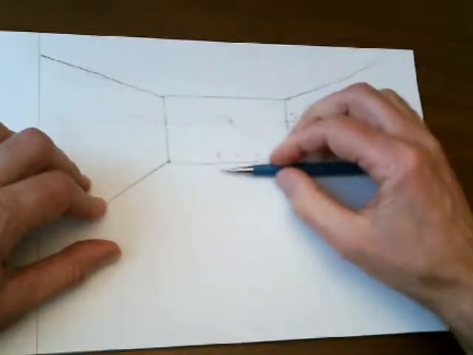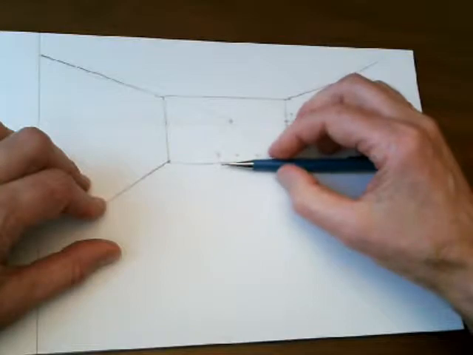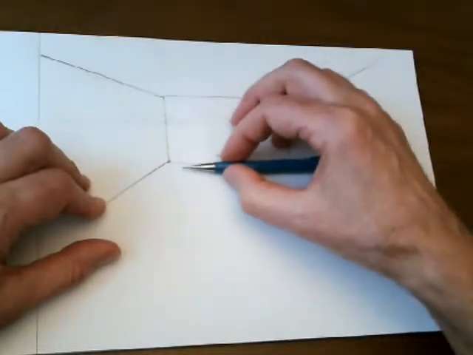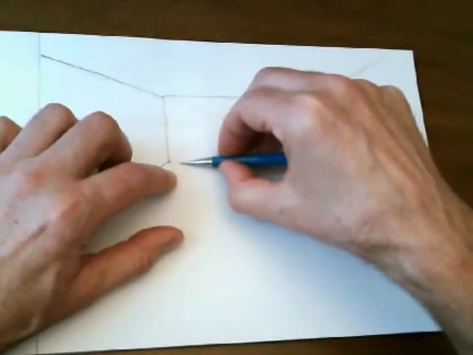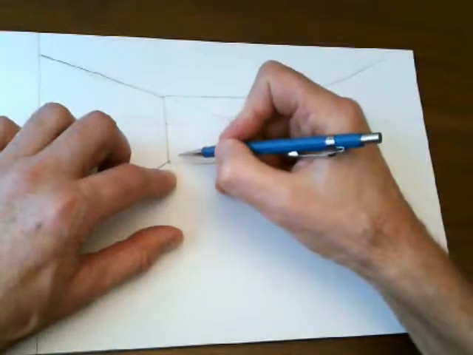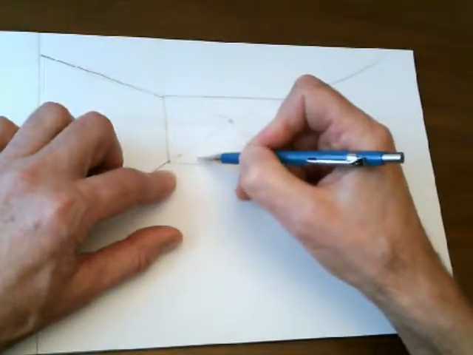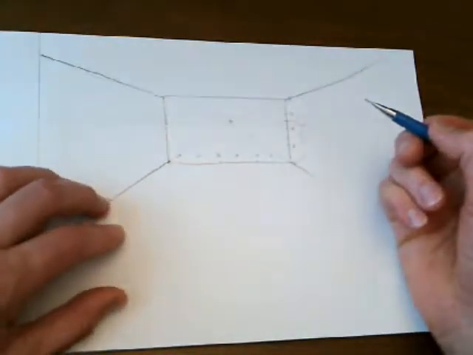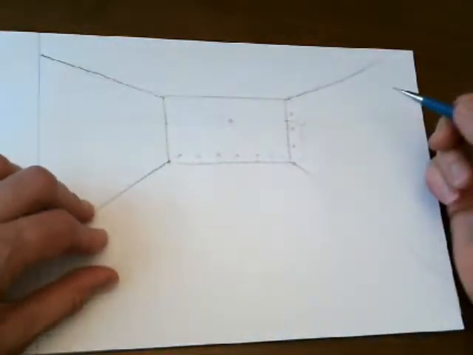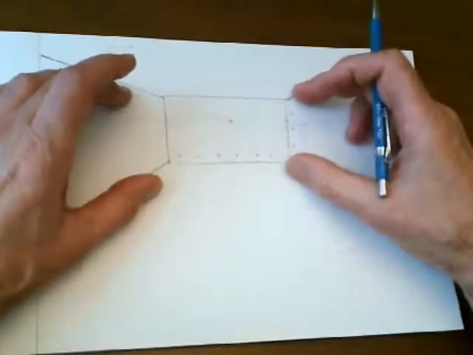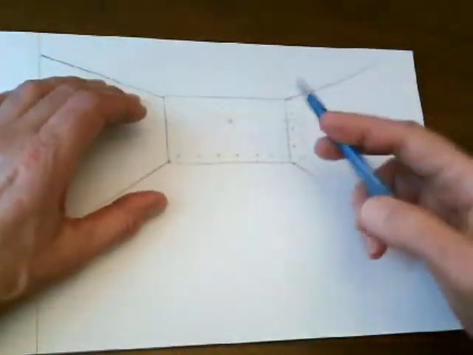Looks like this room is about, if I take another 4 to the 8 and say that's 12, looks like this is about 13 feet in this room. Halfway between there would be 8, right? So this is a 13 or 14 foot wide room, 8 feet high.